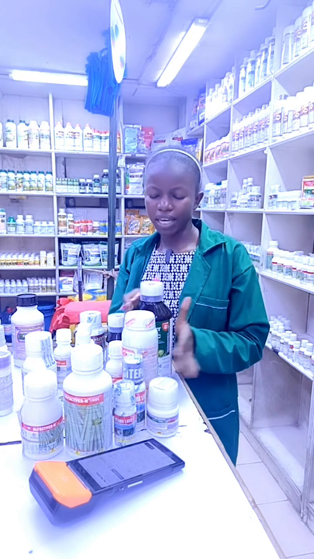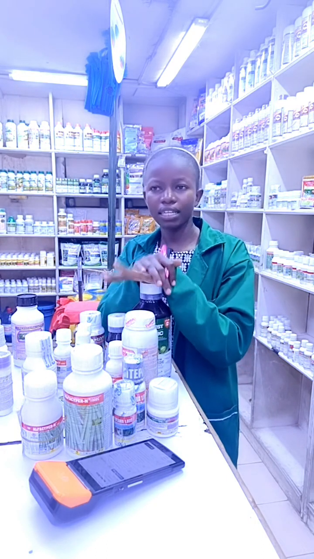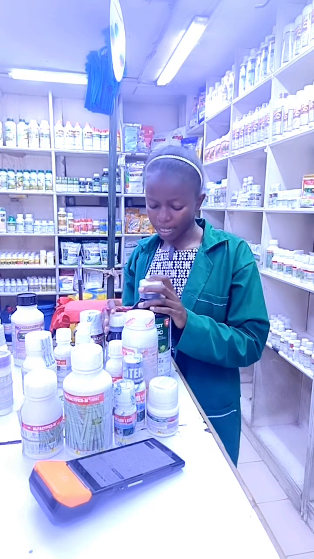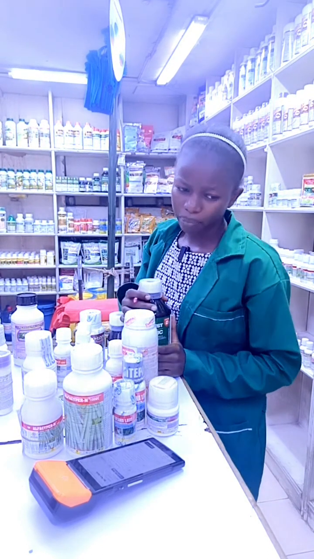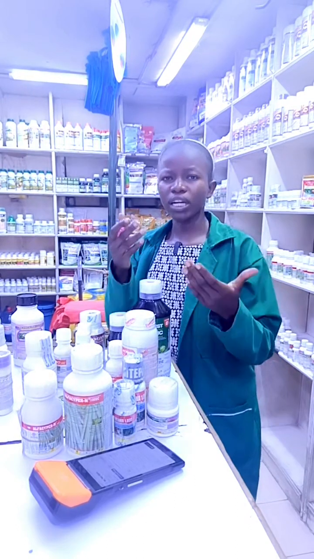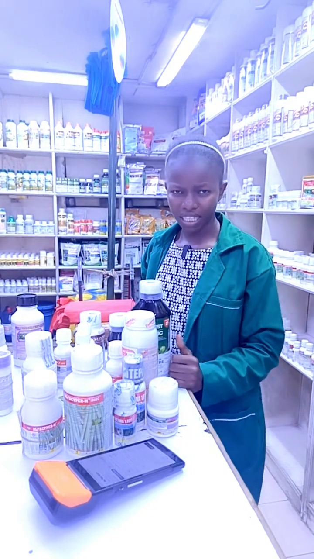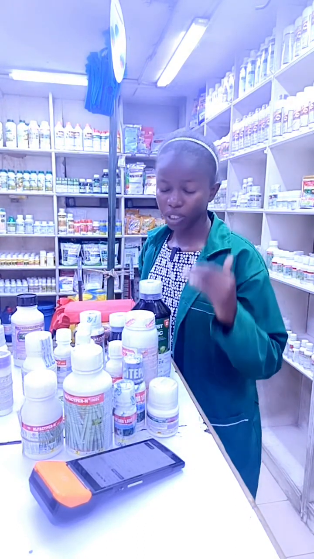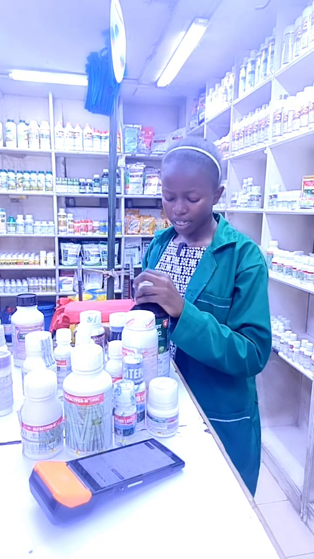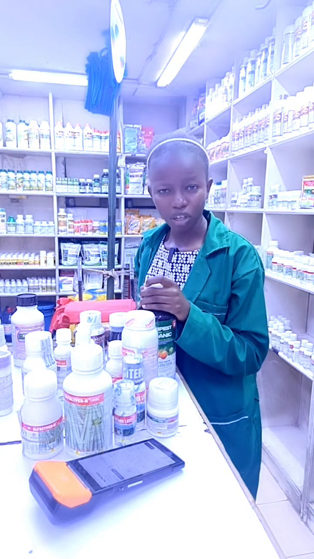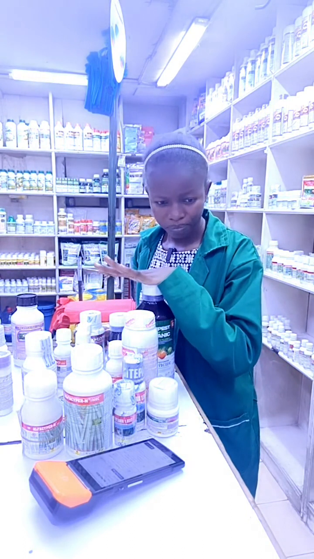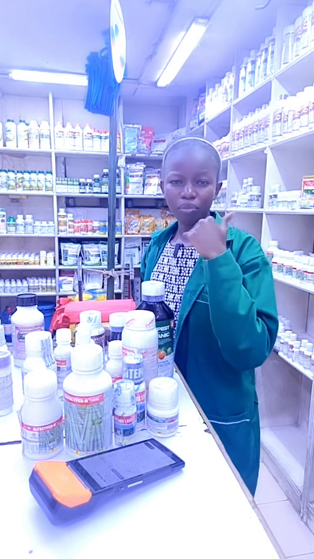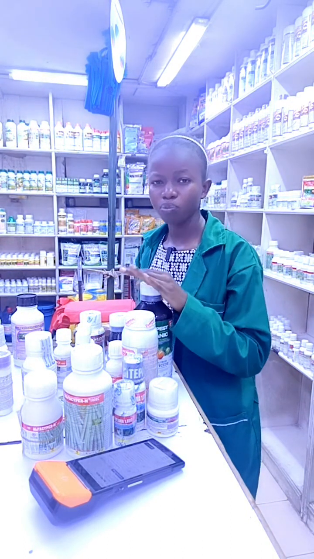And now we are here on organic. This organic insecticide, AgriPest Organic, is good to control which type of insects? This AgriPest Organic here is very effective in controlling Tuta absoluta, aphids, diamondback moth, armyworms, among others.